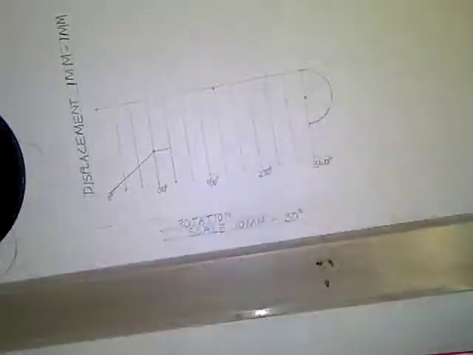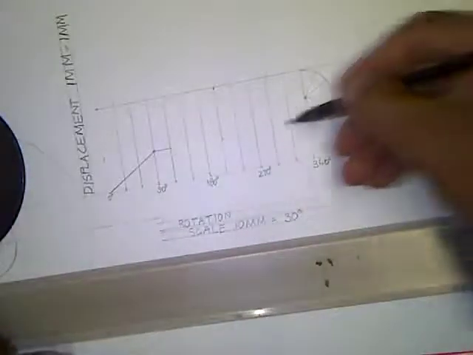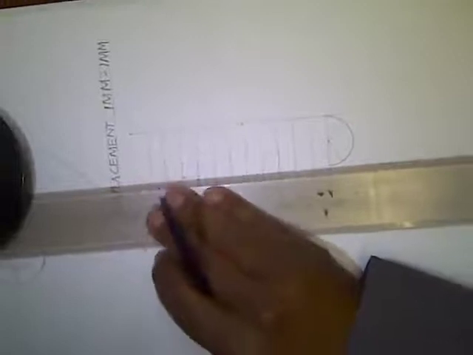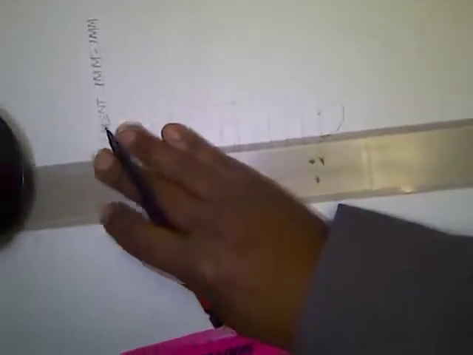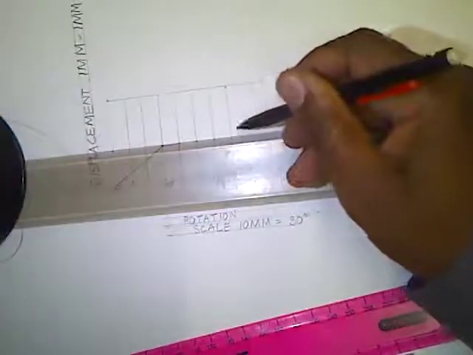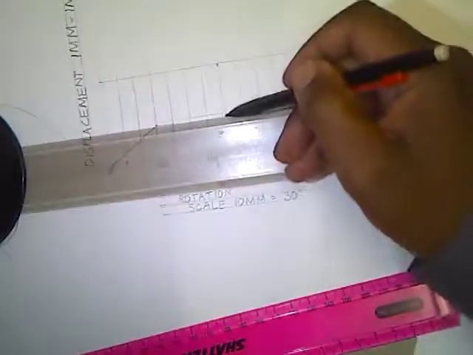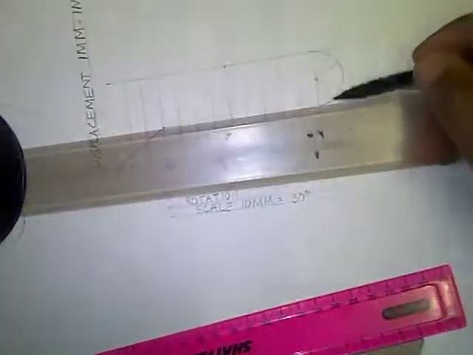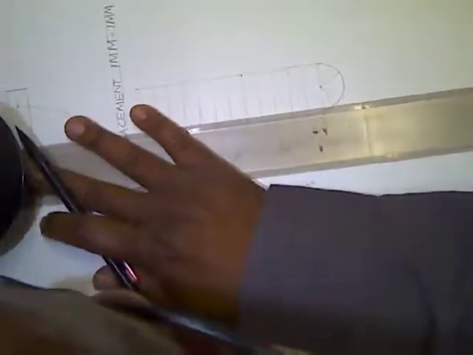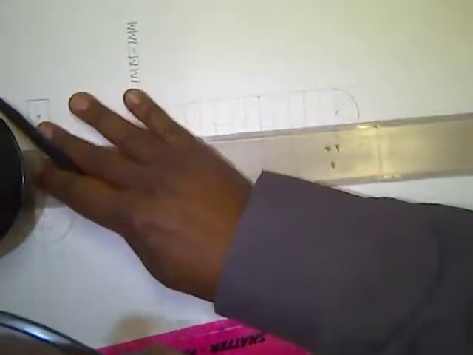After I've done that, I will transfer these horizontally. The first one automatically was here. From here, you move up, and then you move to the third one.